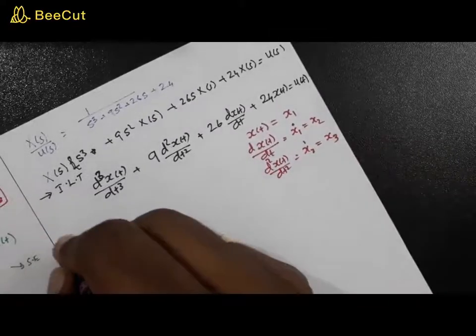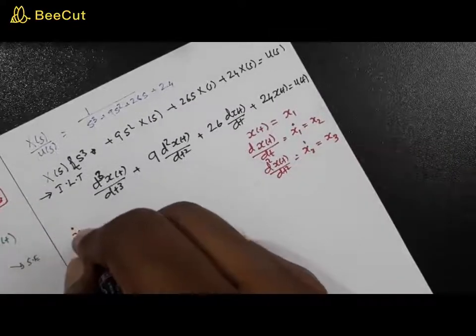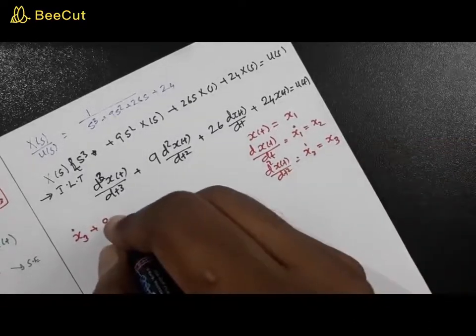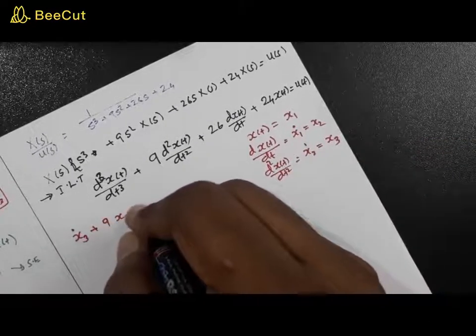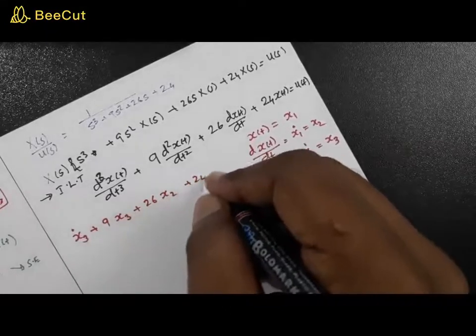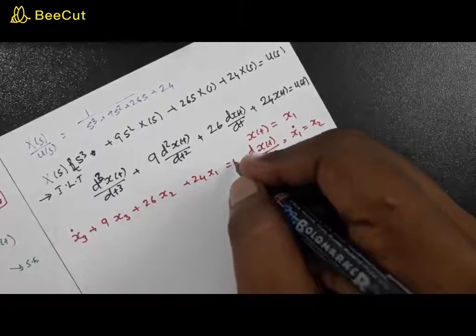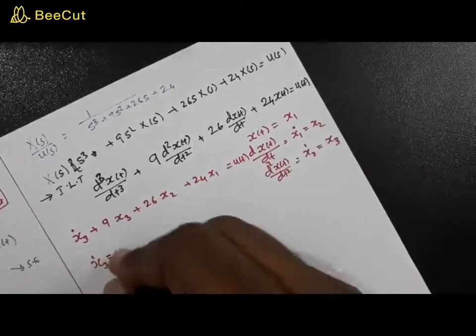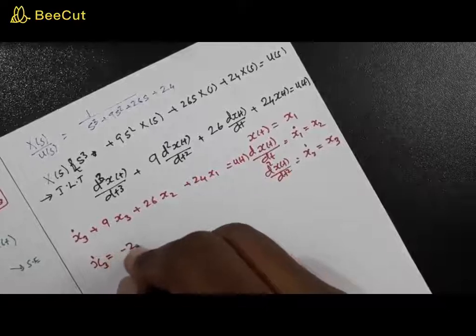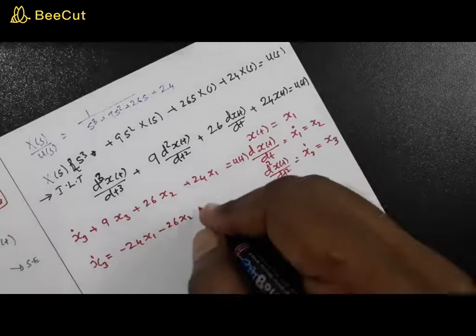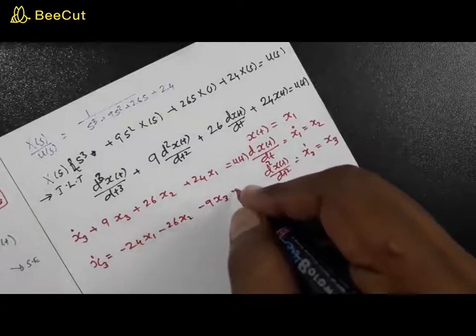So from this equation you get x3 dot plus 9x3 plus 26x2 plus 24x1 is equal to u(t). Or x3 dot becomes equal to minus 24x1 minus 26x2 minus 9x3 plus u(t).